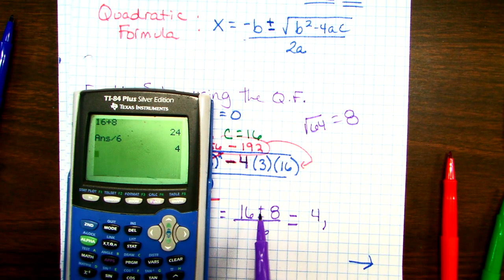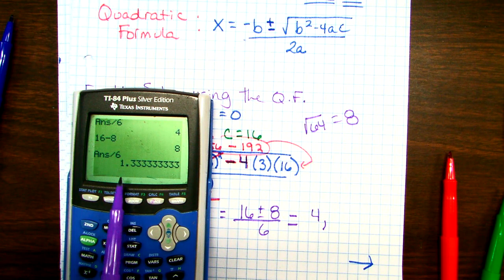That took care of the plus. Do the same exact thing with the minus. 16 minus 8 is 8, divided by 6 is, oh, don't like that. Math, enter, enter. If that was a terminating decimal, like it was just 1.3 and it stopped, you could write the decimal answer, okay?